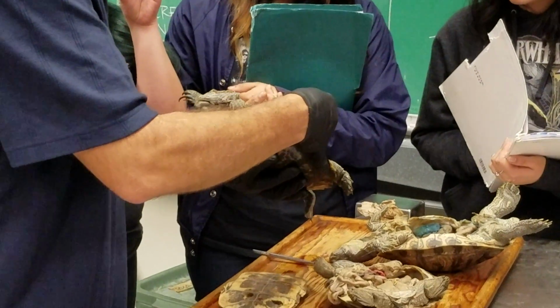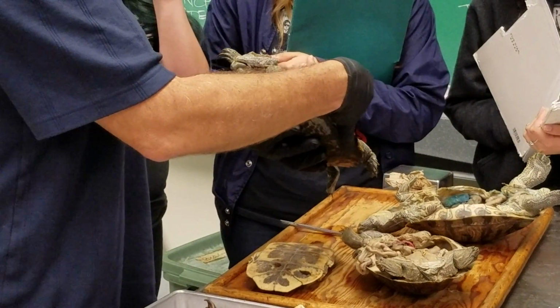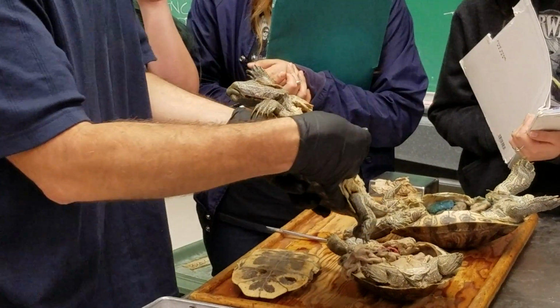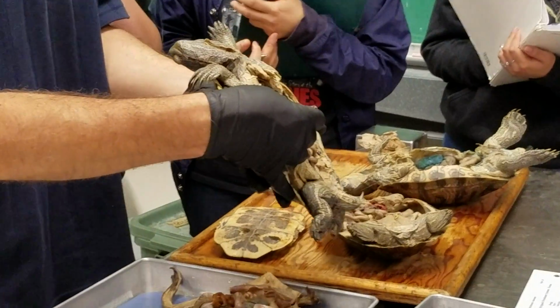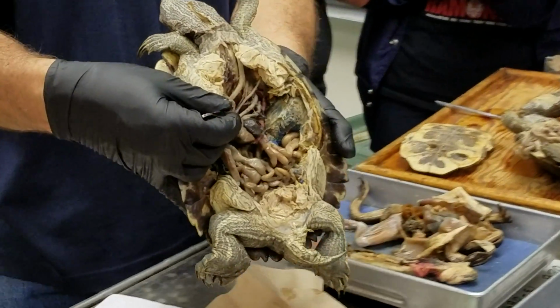Much happier now. The second branch, as we go forward, would be the left systemic arch. So that's this one here, and that's the left 4th aortic arch. It's going around to the left side of the body.